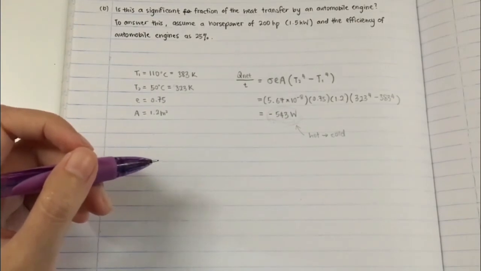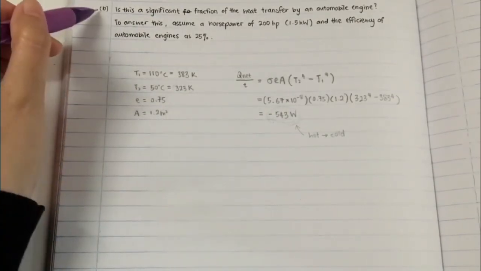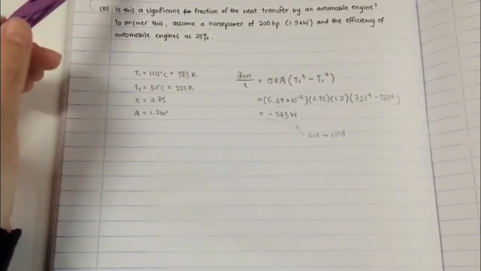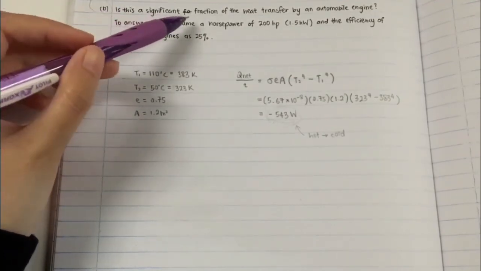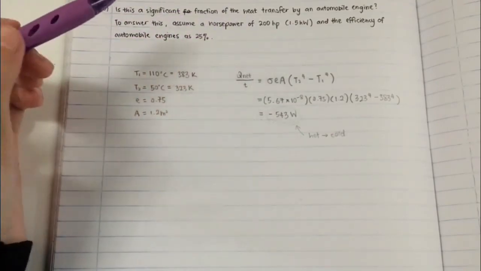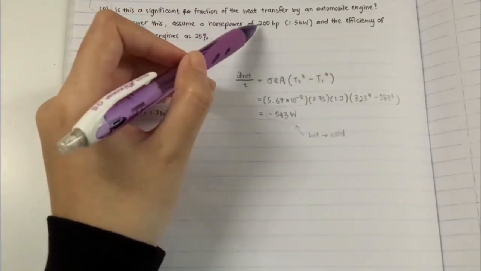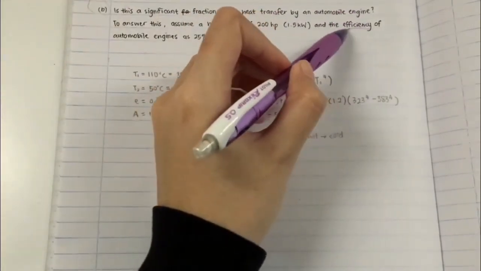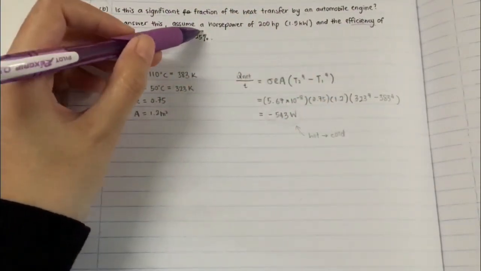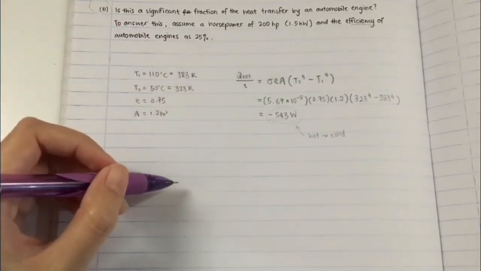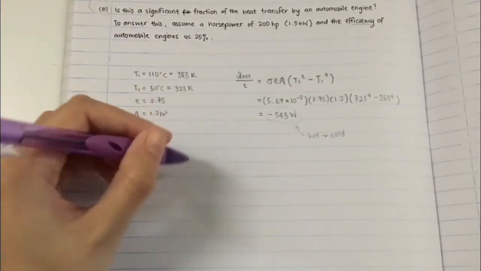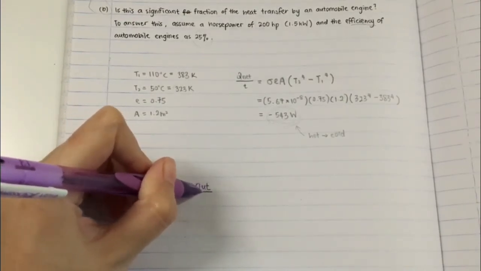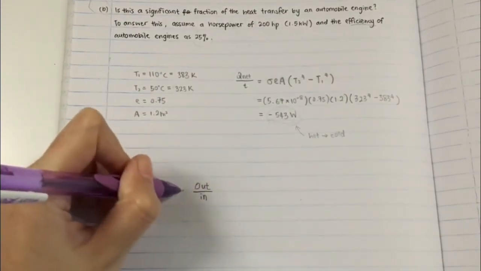So next we are going to answer question B. Here we have, is this a significant fraction of the heat transfer by an automobile engine? So we have 200 horsepower or 1.5 kilowatt, and the efficiency is 25%. If we are talking about efficiency, it is always what is getting out over what we put in.